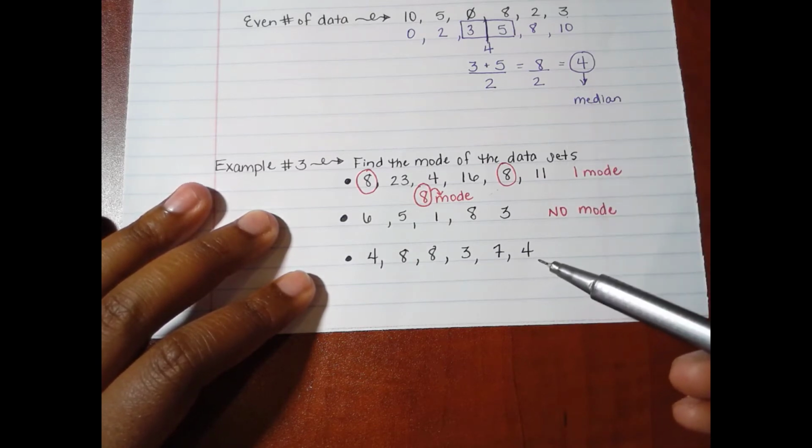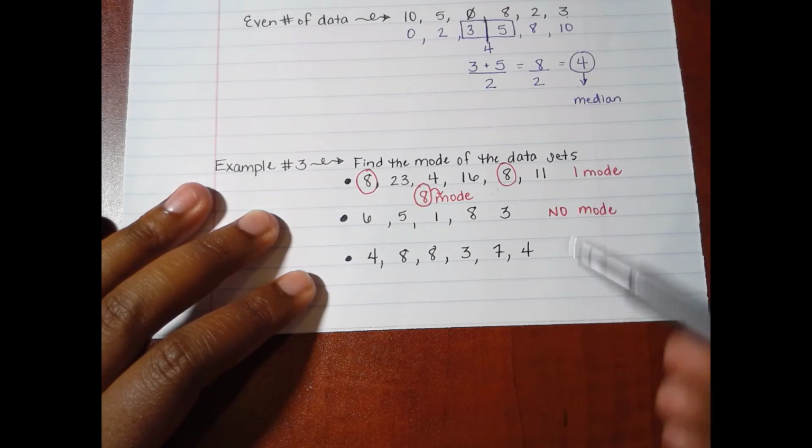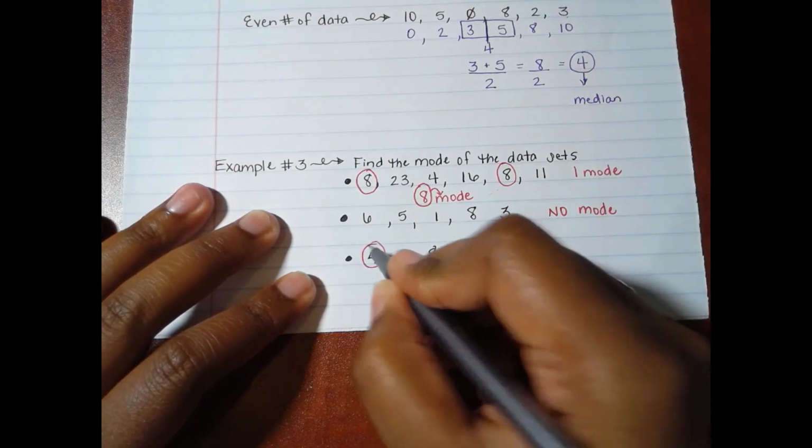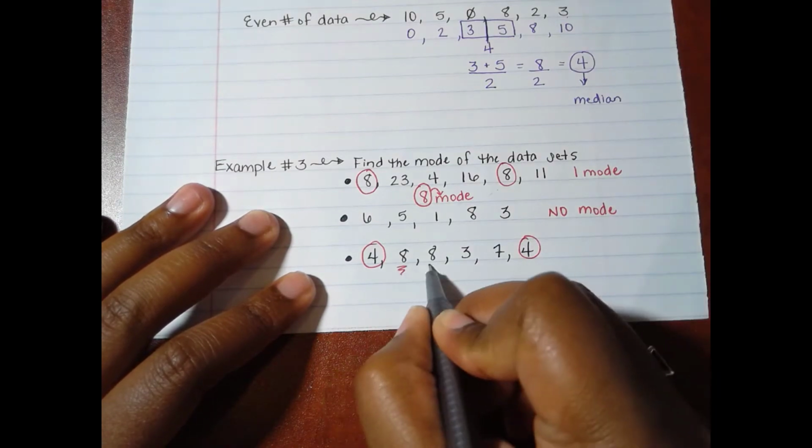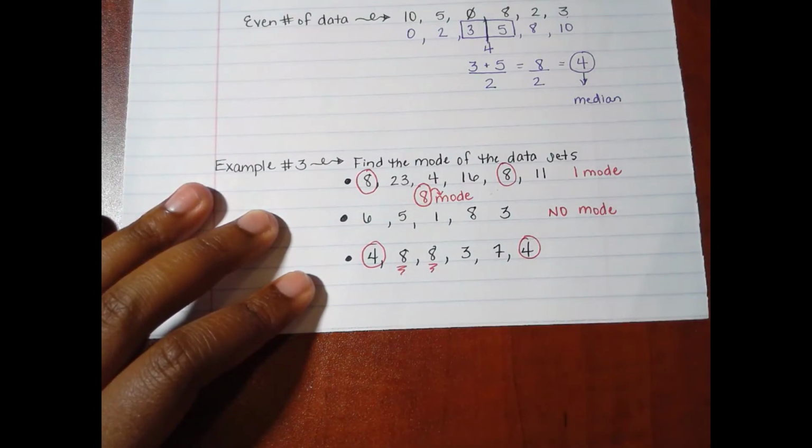Let's look at the third one. Here we have 2 4s and we have 2 8s. So these both occur 2 times, so what's the mode? In fact, both of them are the mode because it's the number or numbers that occur the most.